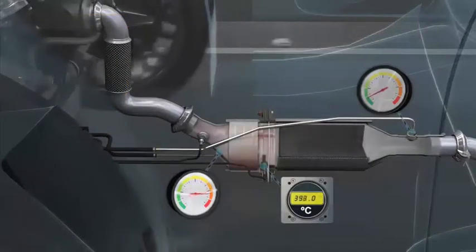When the pressure difference reaches a certain level, a program is activated that raises the temperature of the exhaust gases above 550 degrees centigrade, and the particles in the filter are burnt and turned into carbon dioxide gas, which passes through the filter, leaving it clean and ready to continue filtering.